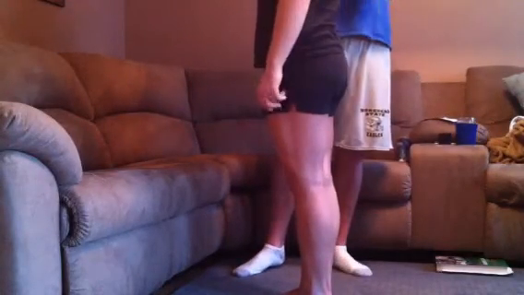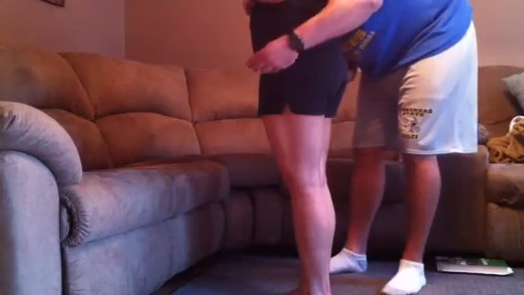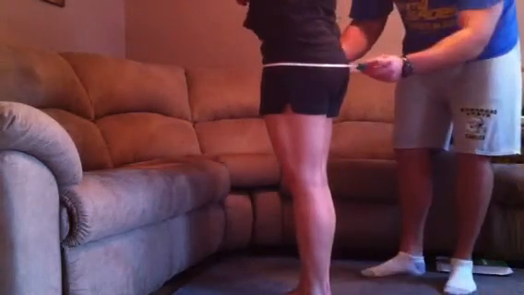102. Okay, so she says 102 there, so it's 1 meter and 2 centimeters. All right. Then we will go again. Make sure this is in the middle. Oh. You all right? Okay, and what does that say? 1.5.